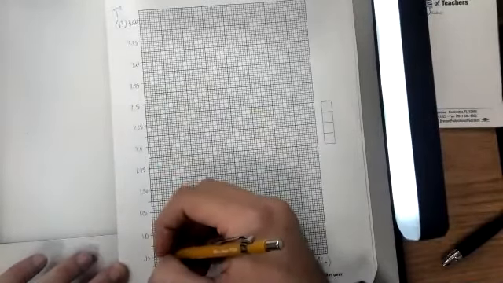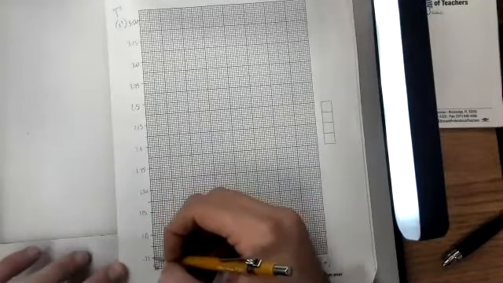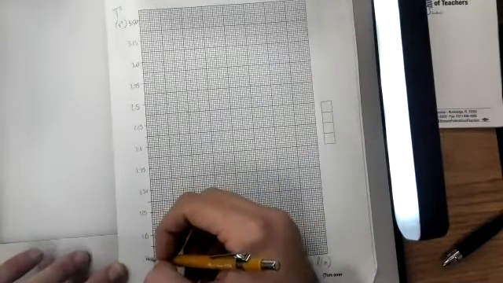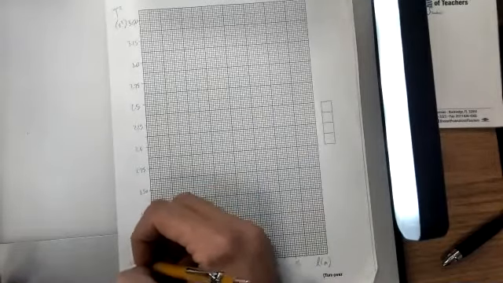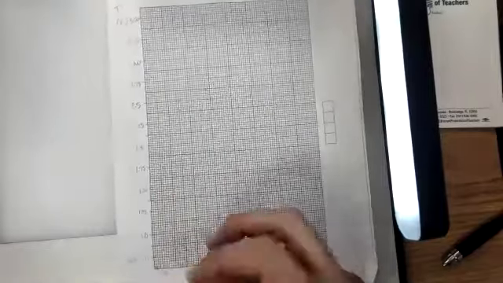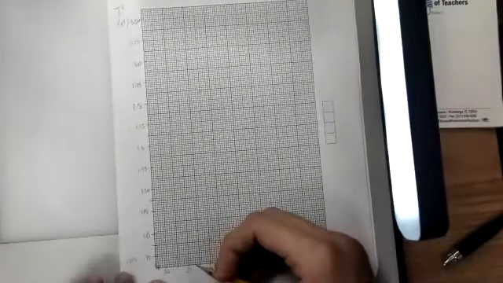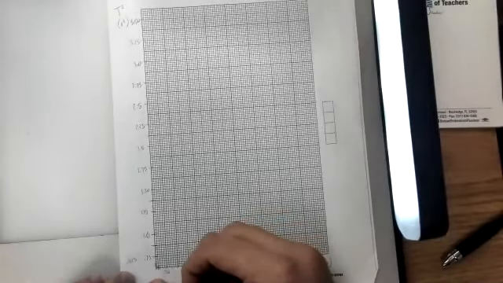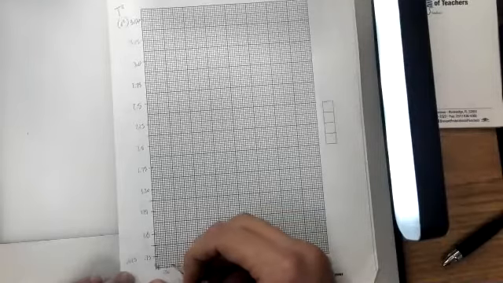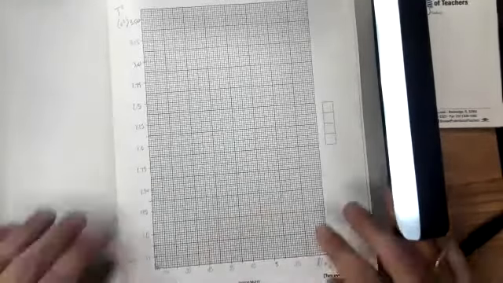So every square, and sometimes it's helpful to write it out, every square here is 0.025, right? So if it's going up, like I said, 0.75, the very next square would be 0.775. So it's going by 0.025 per square. This one was like 0.1 per square, because it went 0.26, 0.27, 0.28, 0.29, 0.3, and so on.